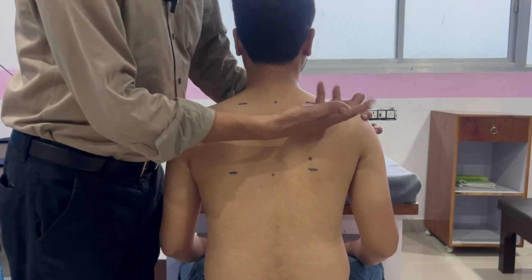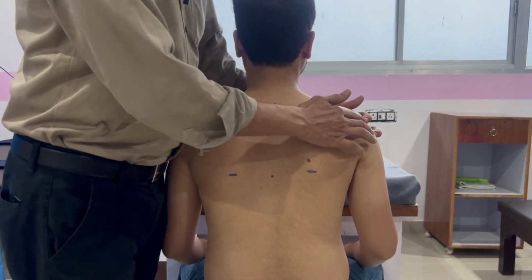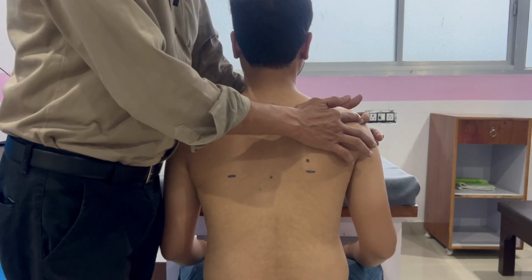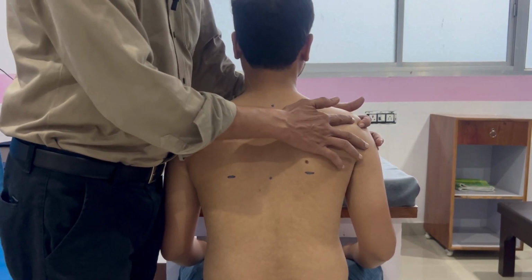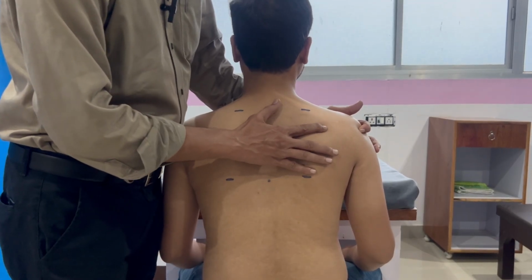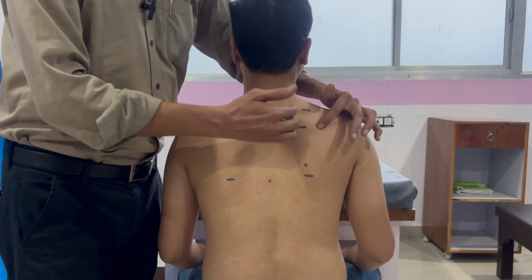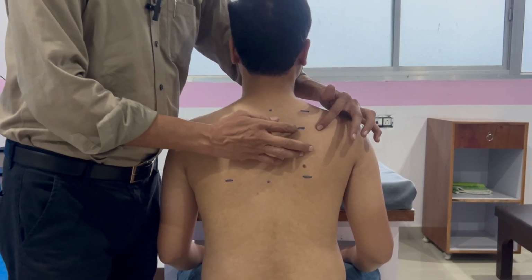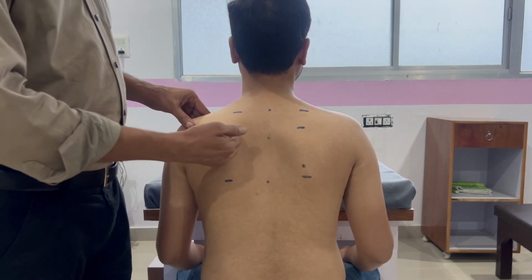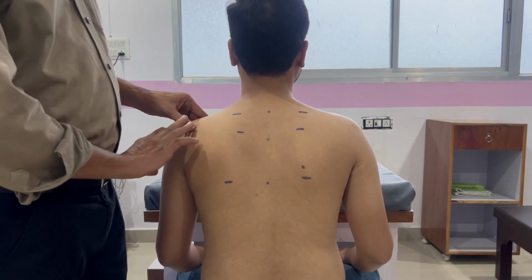Whatever is convenient for you, you can choose. This is very easy to identify. It is a subcutaneous structure. So I am palpating it and following the lower lip of the spine of scapula. Here again I have already marked the level of the spine of scapula. This side is also marked. The same procedure will be repeated on the other side.